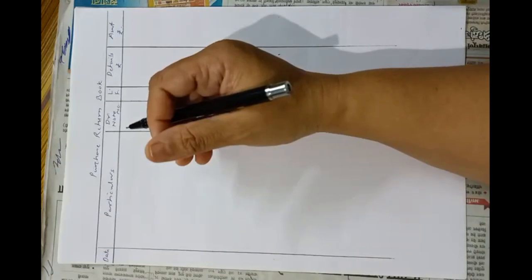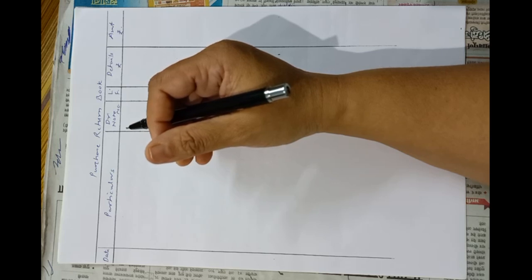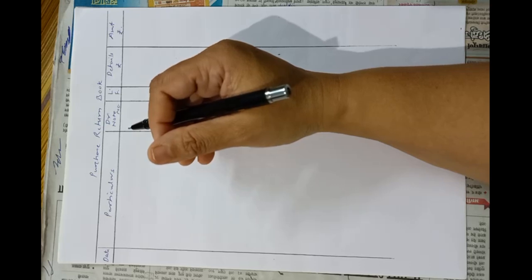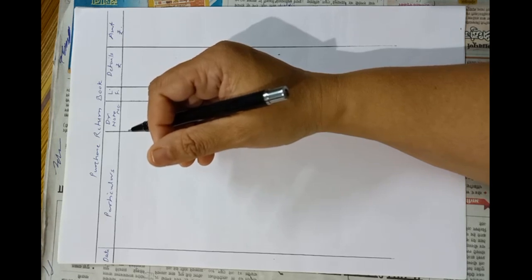Now we will prepare purchase return book. See the problem. On February 9th, goods returned to Ambika Stationery. So this is the entry of purchase return. We have discussed it already. And the entry of 16th, that is goods returned to Kamal Stationery. This is also the entry of purchase return.